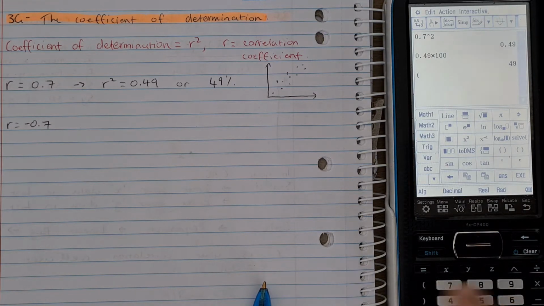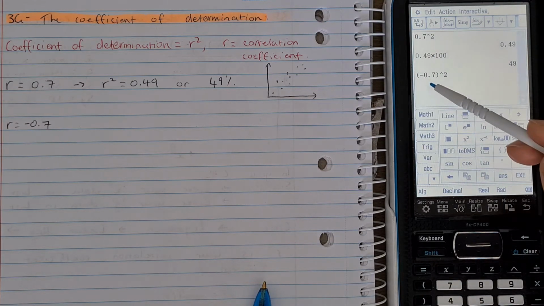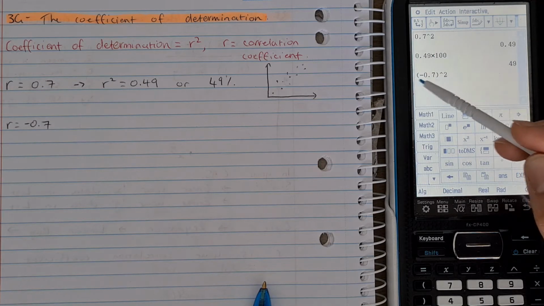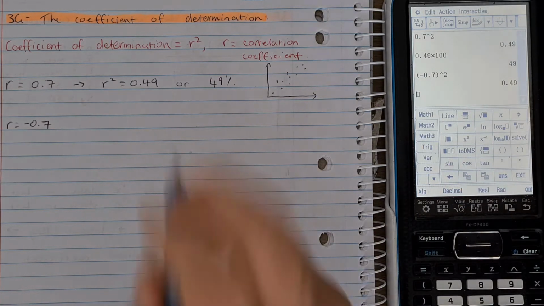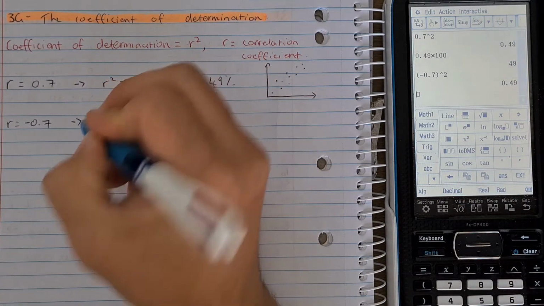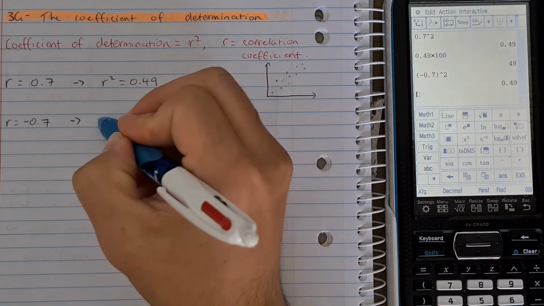Now this is really important. If you want to square a negative number, you have to put it in brackets like this and then square it. So what you're saying is you're squaring all of negative 0.7, because when you square a negative number, you still get the positive number. It's like when you multiply a negative number by a negative number and you get a positive number.